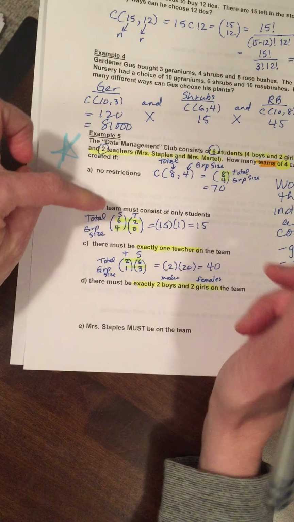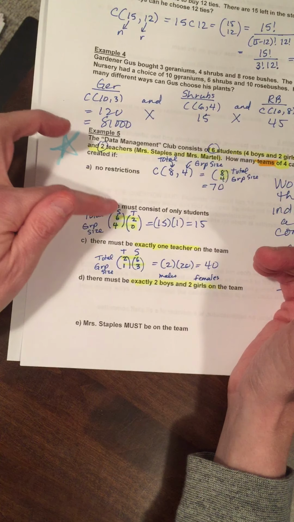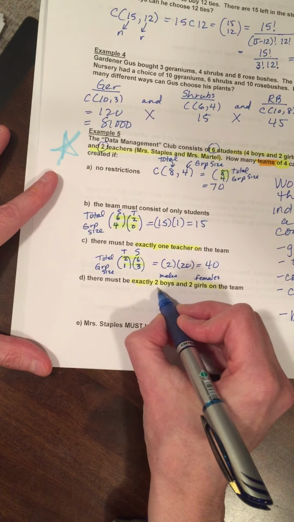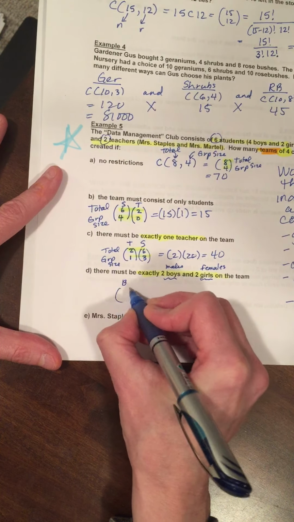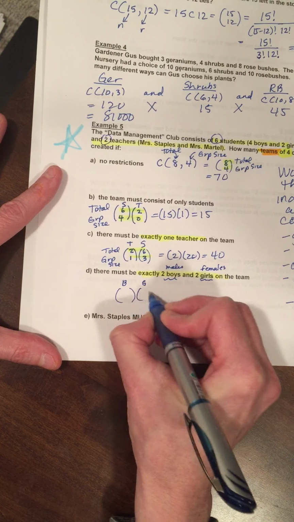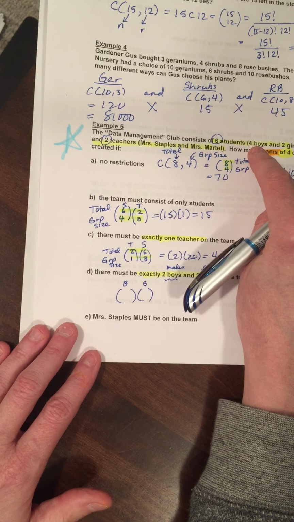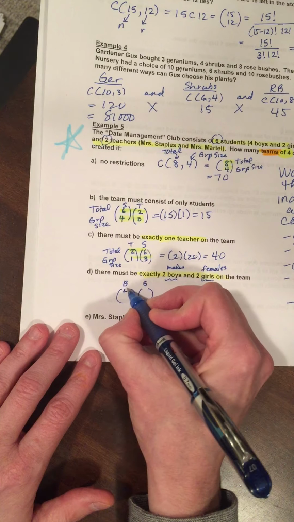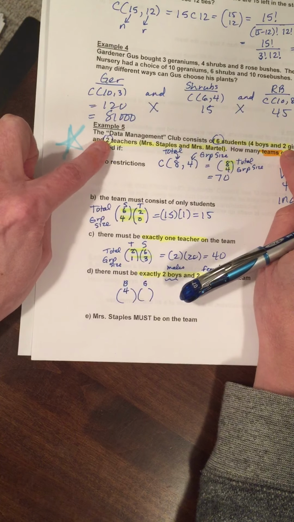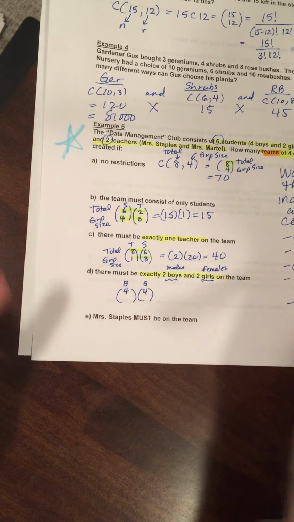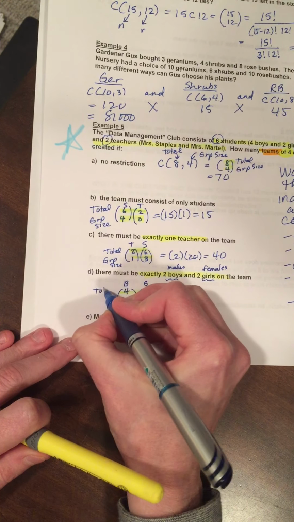Okay. Well, in our previous examples, we separated the people into students and teachers. Now, because he's putting restrictions, not in terms of students and teachers, but in terms of males and females, or boys and girls, that's how we're going to subdivide. Well, how many boys were there? 4. And how many girls were there? 2. So again, my total always adds up to the total of 8.